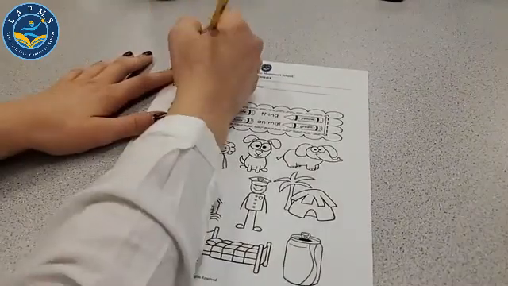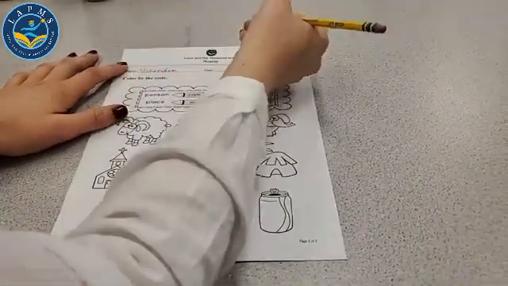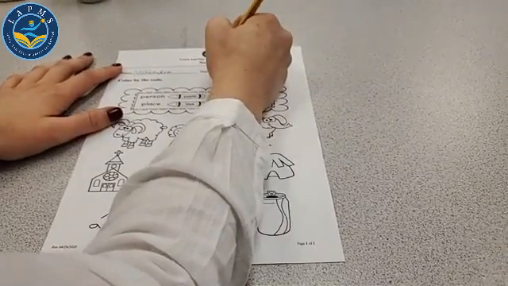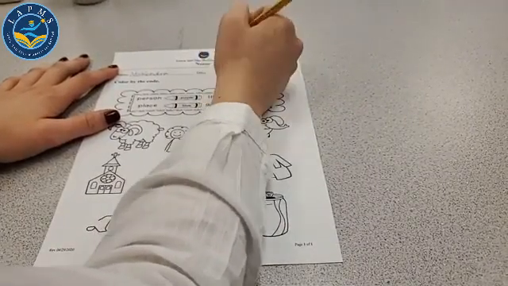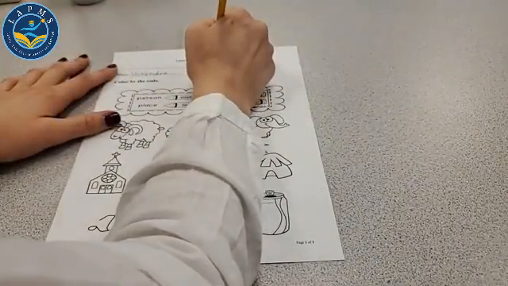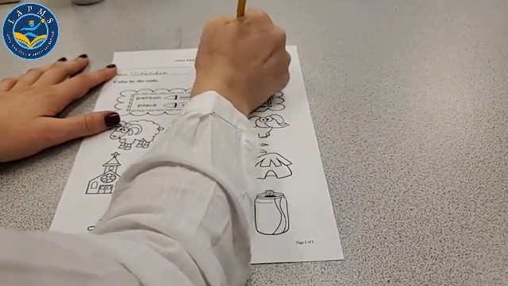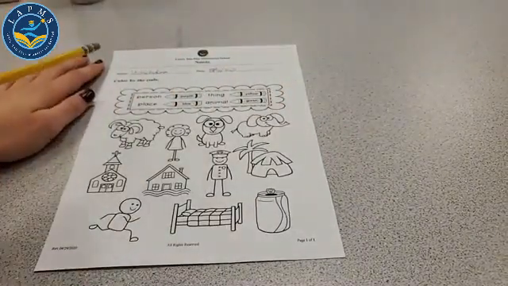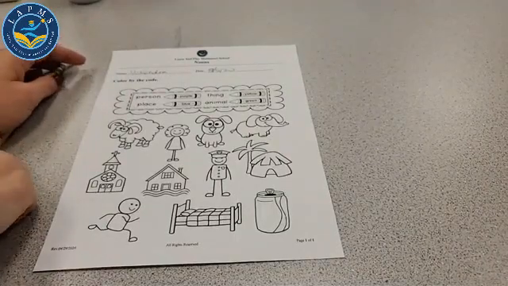We talked about nouns yesterday, and we said nouns are the names for things, or people, or places, or animals too. So let's look here. This says color by the code. So we're going to need some colors.